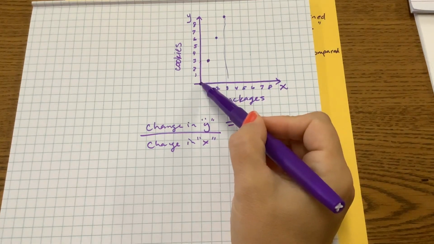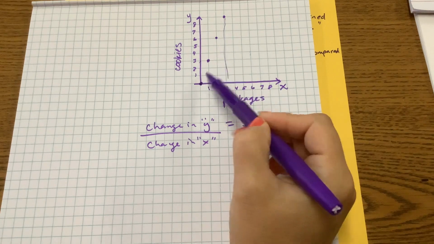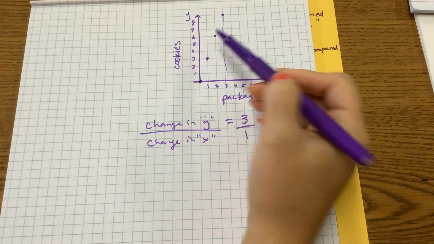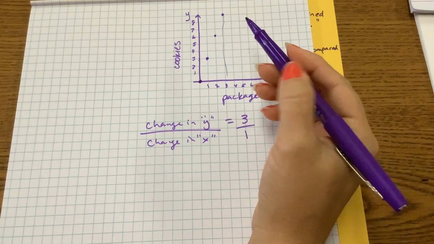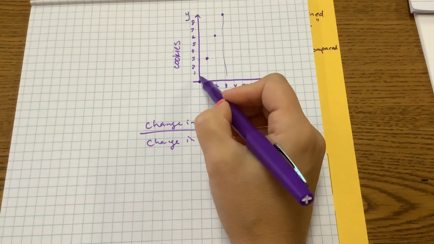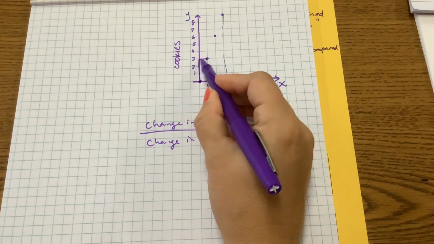Even if we did the change in y, let's say from the origin to that second point, it's up 6 over 2. What's 6 divided by 2 though? 3. And that's still going to be our slope. And our slope is going to be that reduced amount. It's equal to the unit rate. And so this one's up 3 over 1.